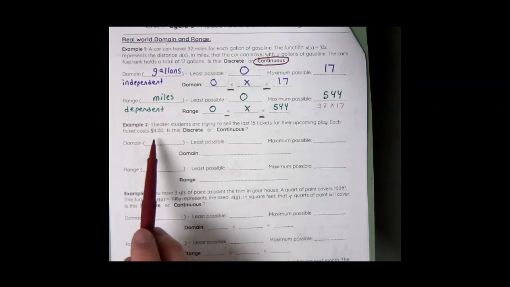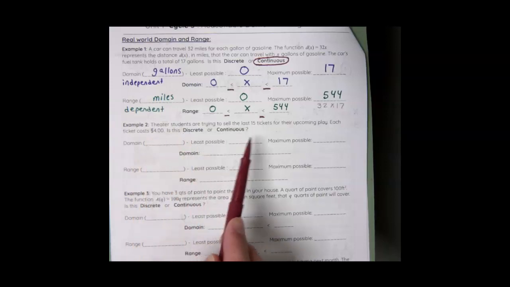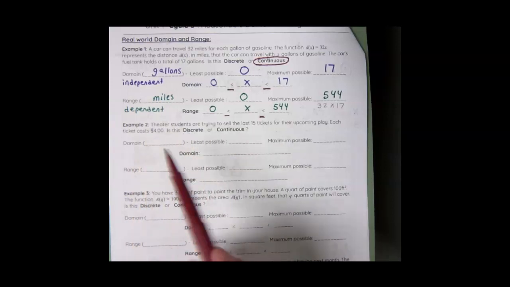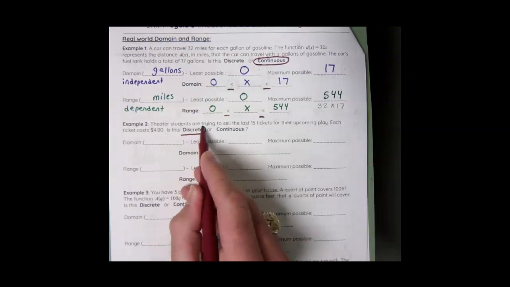We can't make like $6. We can't make $5.50. We can't make $5.25. So there are specific values that it has to be. It doesn't look like a line. It looks like a bunch of dots. So this would be discrete.